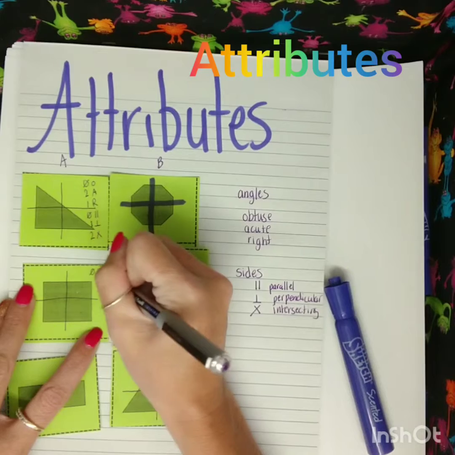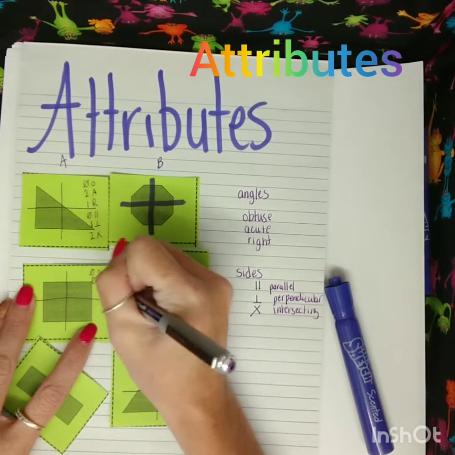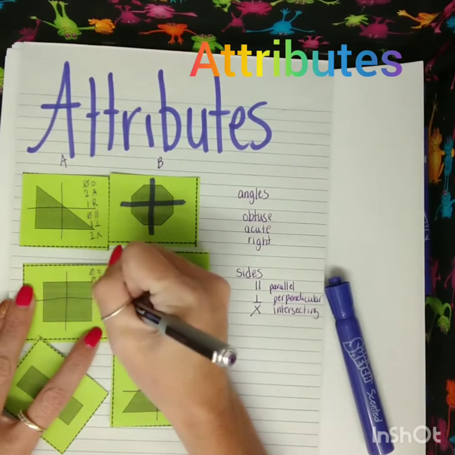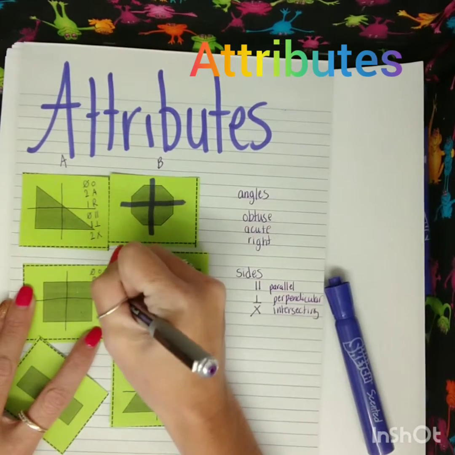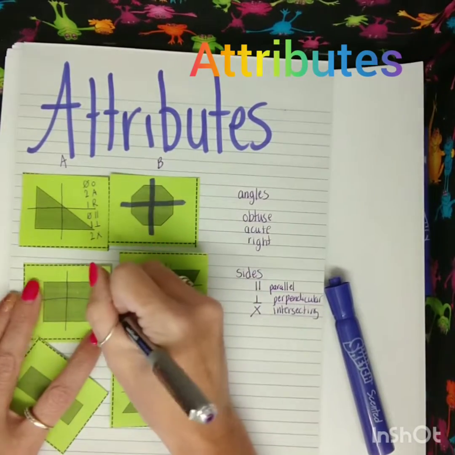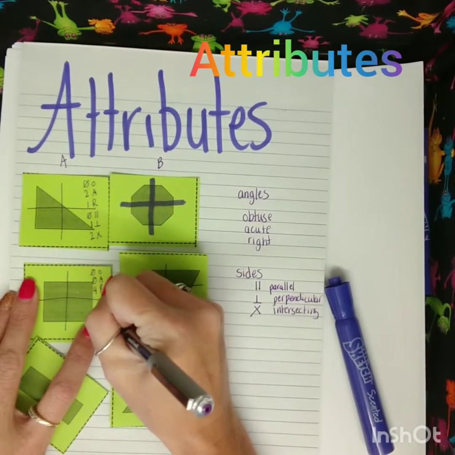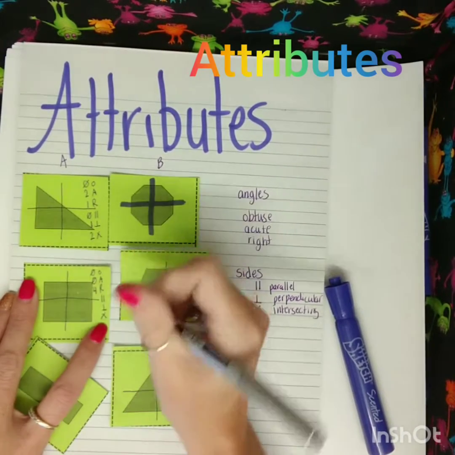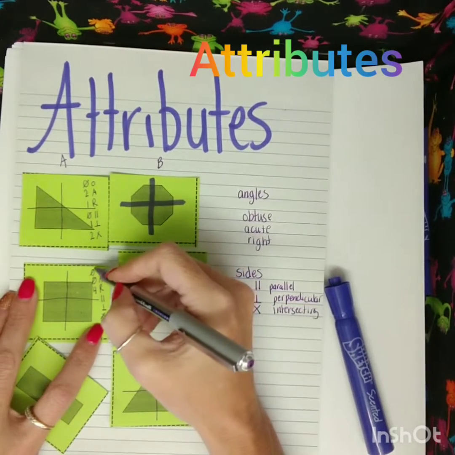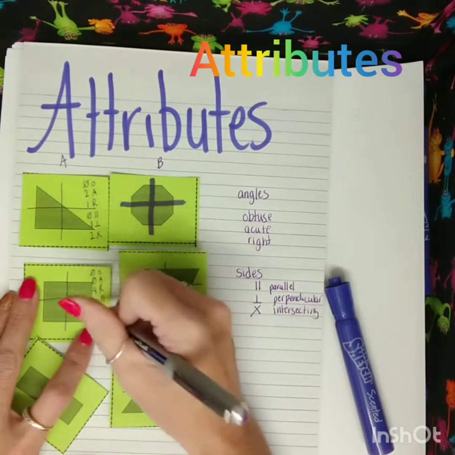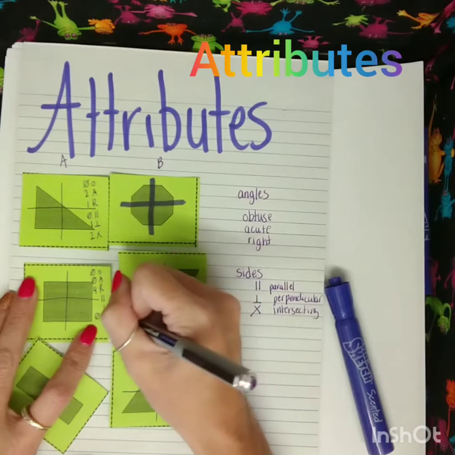0 obtuse, 0 acute. Right, I have 4 right angles. Now I need to go to parallel, perpendicular, and intersecting. I have 0 and 0 for obtuse and acute, so that's 0 for intersecting.